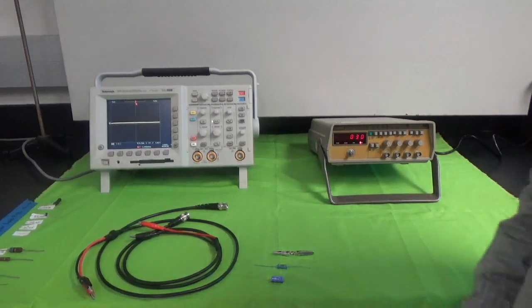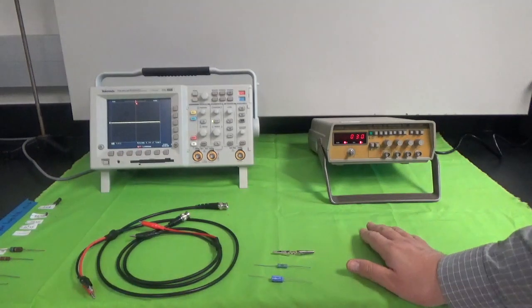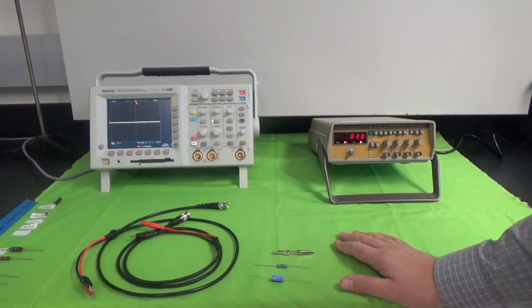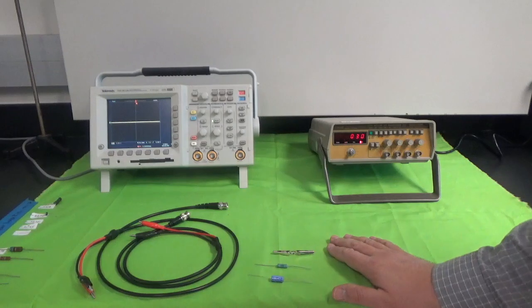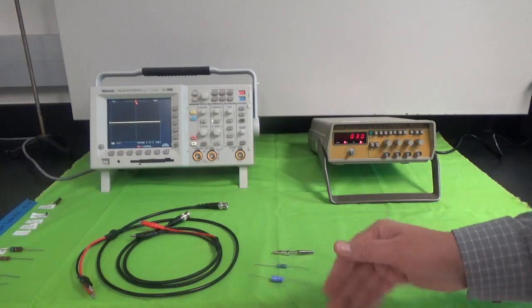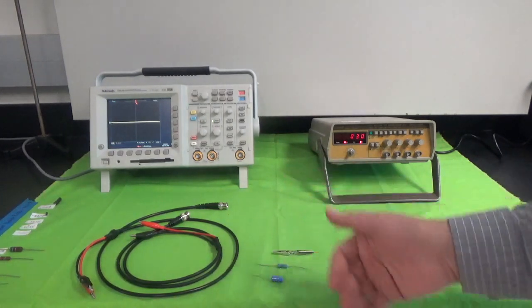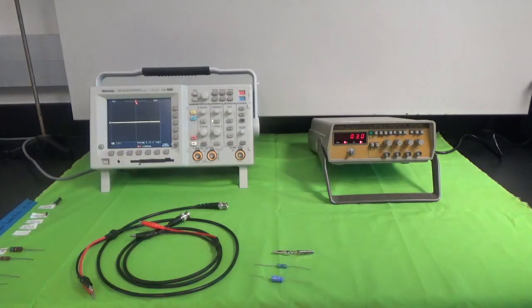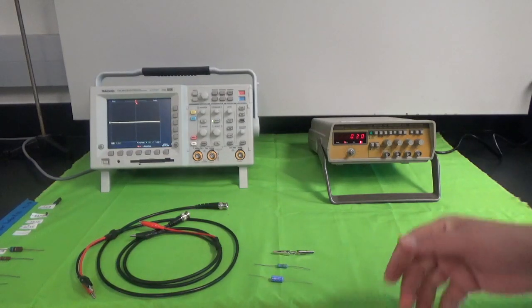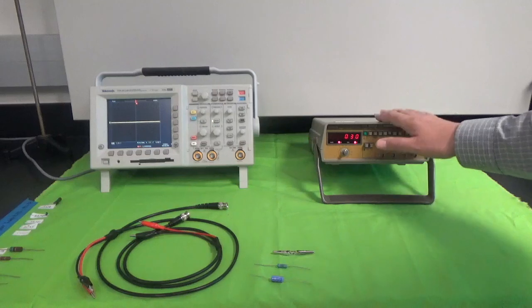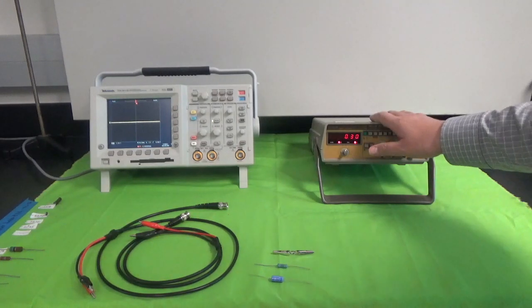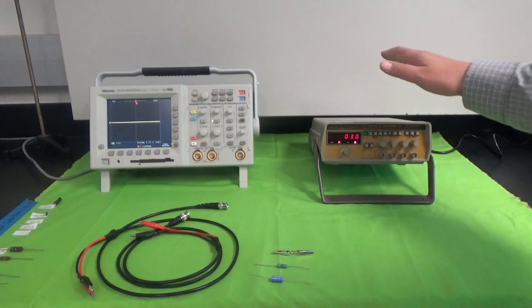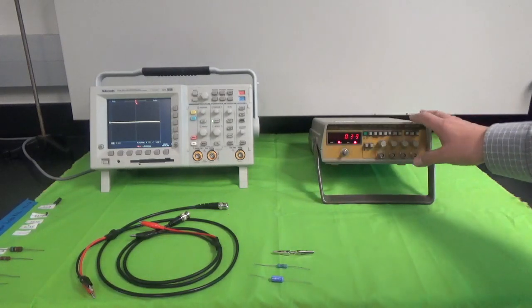Hi everybody, I hope that all of you are doing well. So today we will do lab number 5, and in lab number 5 we will study charging and discharging the capacitor under an AC power supply, or under alternating current. This is the function generator.